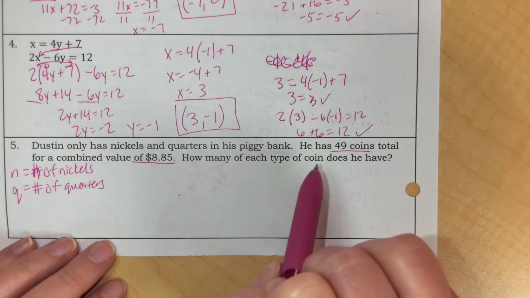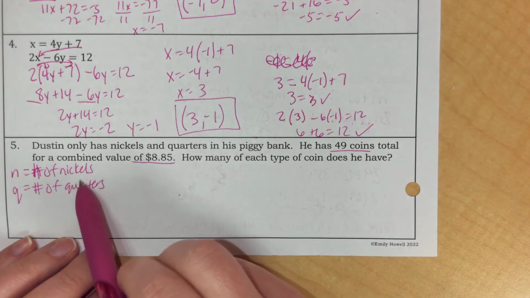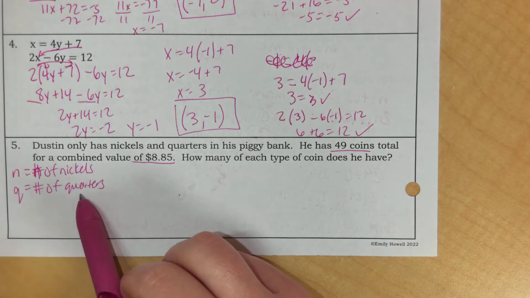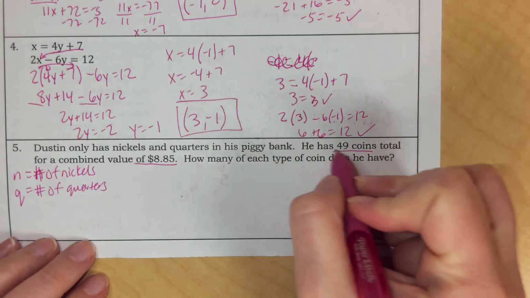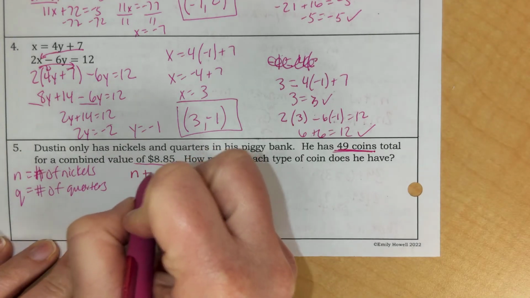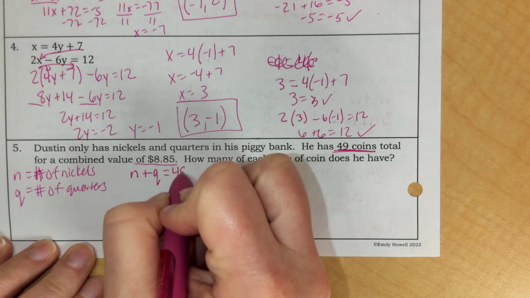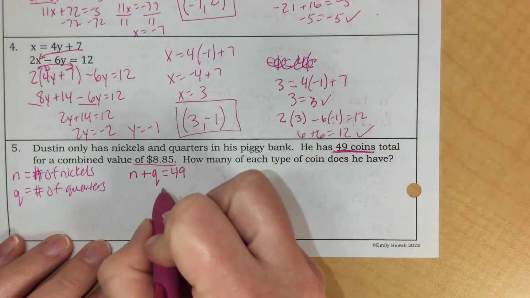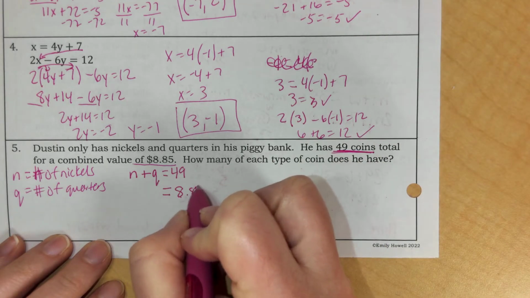So how many of each type of coin does he have? That's what I'm looking for. These are my two unknowns. So the two conditions that need to be met. I know that he has 49 coins total. So that's the number of nickels plus the number of quarters totals 49. But I also know that the value of them is $8.85.